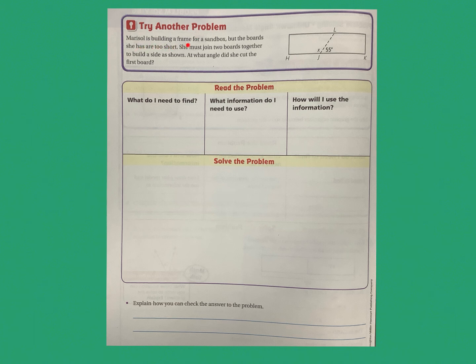Marisol is building a frame for a sandbox. That will be her sandbox, but the boards she has are too short. She must join two boards together to build the side as shown, like that. At what angle did she cut the first board? Okay, so she has this board, and she needs to cut it at an angle. She has cut a 55-degree angle here, so what is the measure of this angle?